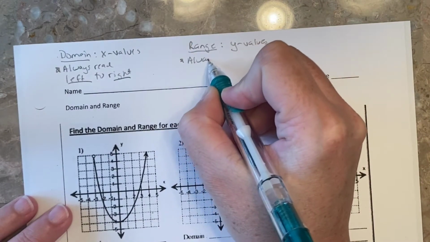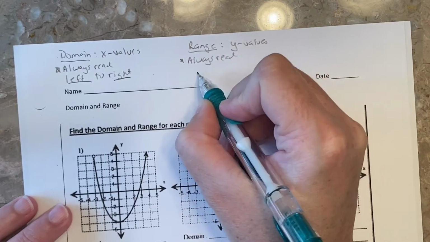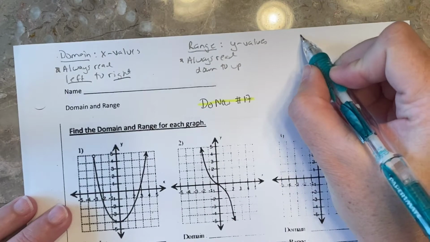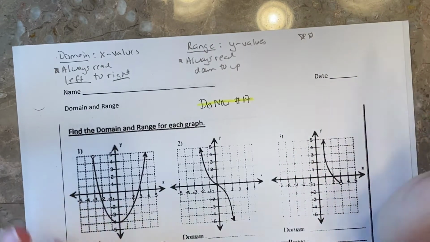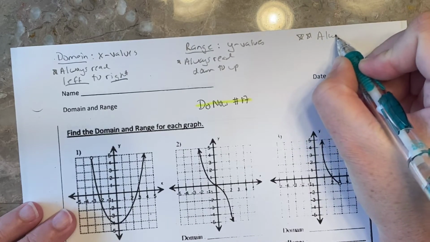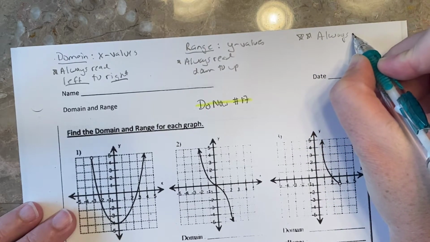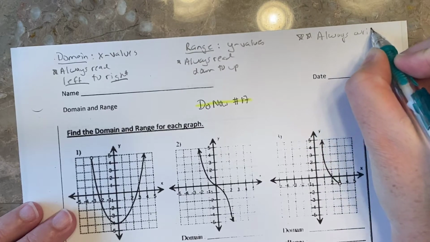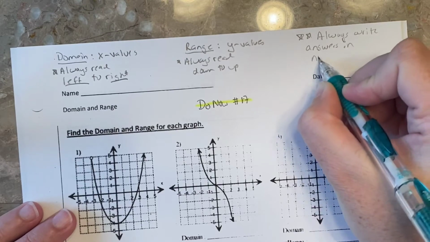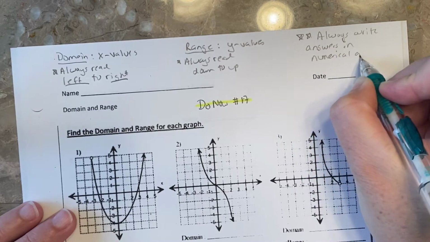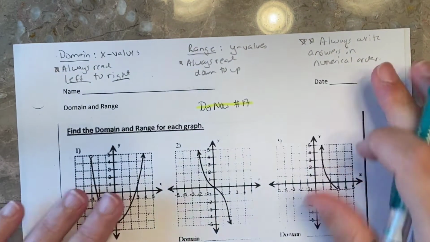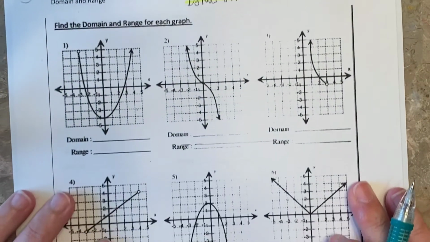So always read down to up. Okay, and then really, really important, I kind of already said it, everything always has to be written in numerical order. So always write answers in numerical order. All right, so I think since we have all of that, you can refer back to this as we're doing it, then we will start.